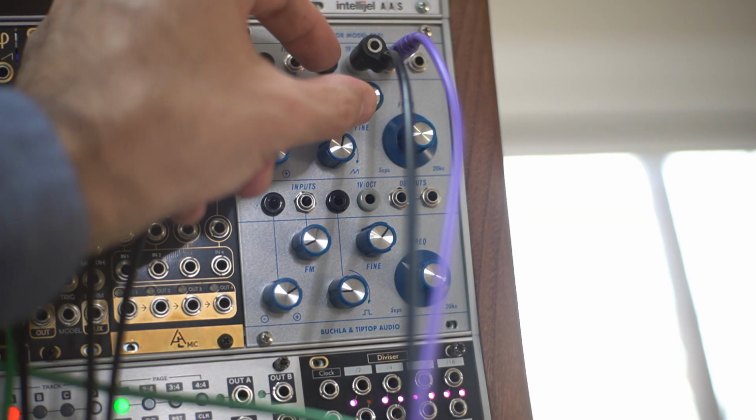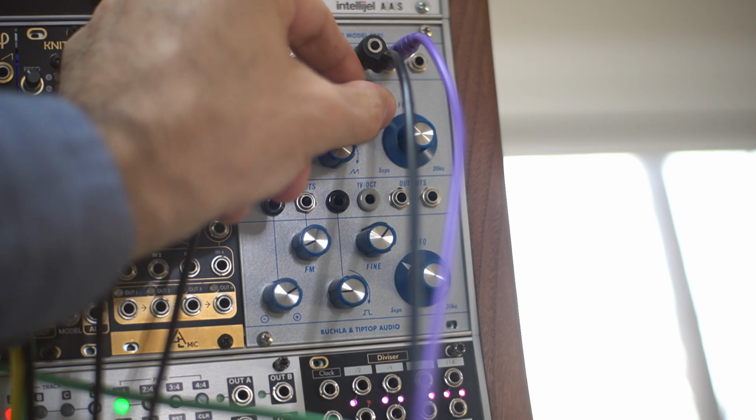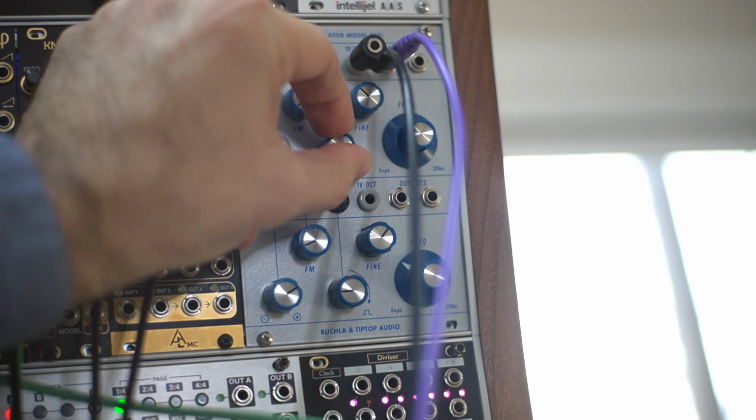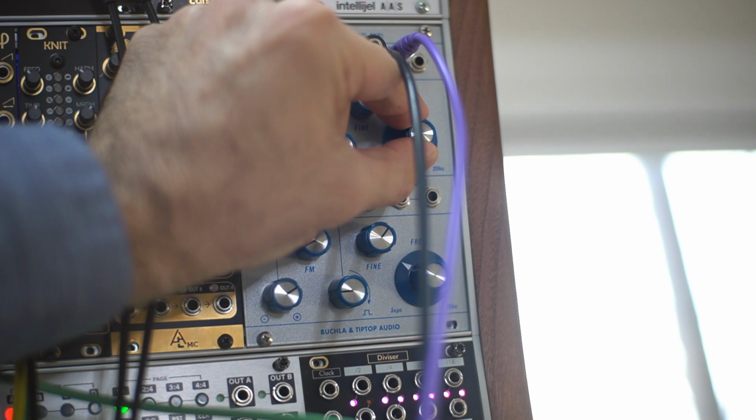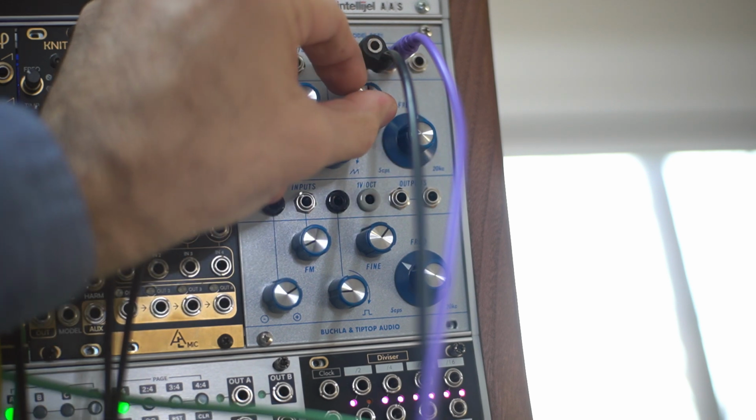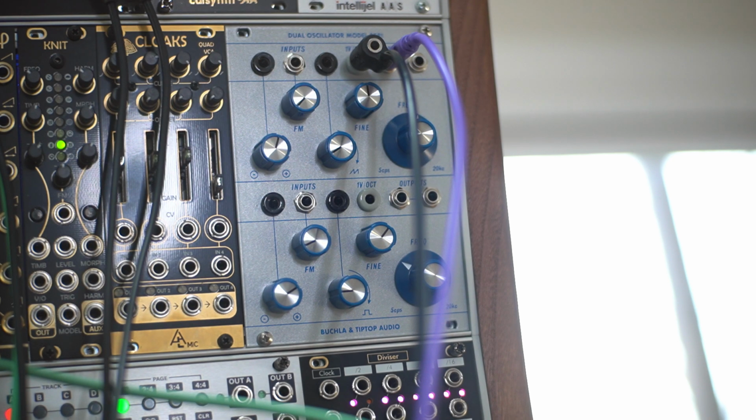Oh yeah, and tuning, that's something that you have to do manually. Even if you send a pitch signal, every oscillator has its own coarse and fine tuning. I have to tune up this dual oscillator here, which is set to a sine wave.